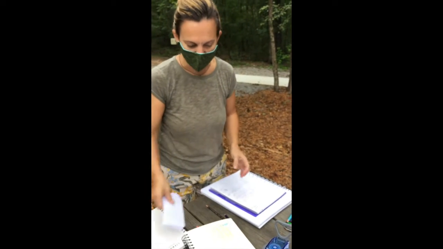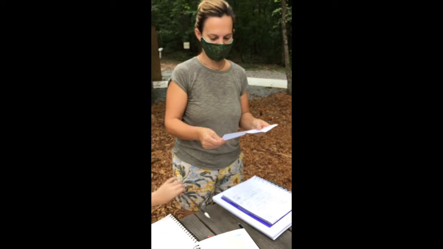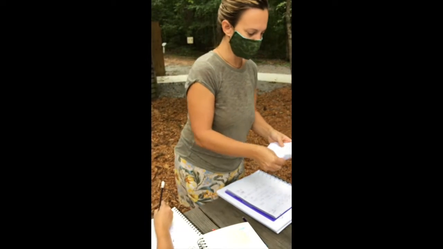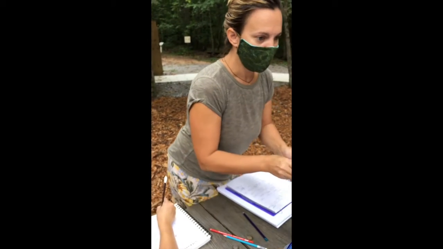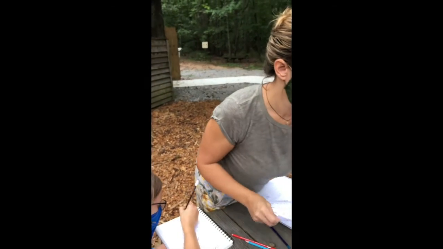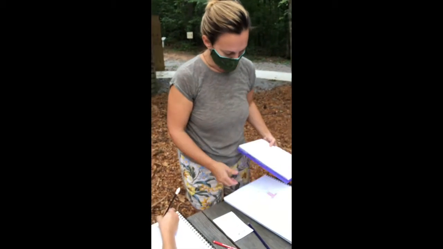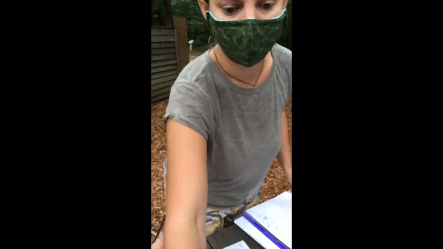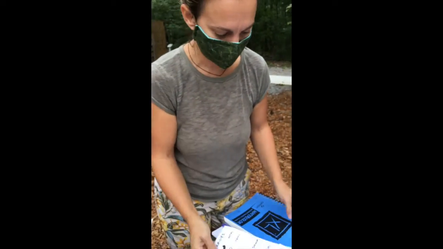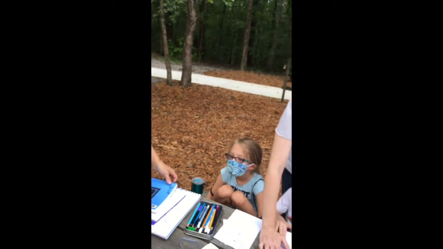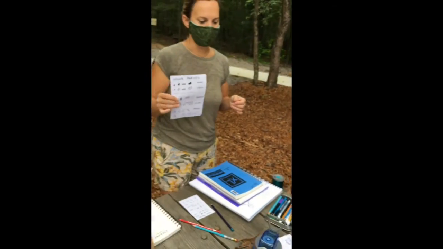Now we're going to talk about shapes. Everybody take one of these. Some of you have seen these before. Where'd the big one go? Oh, it's in this book, I think. No, here's the big one. This comes from the book Drawing with Kids.